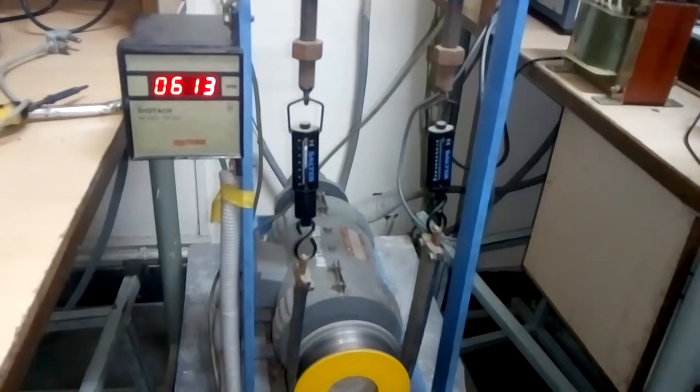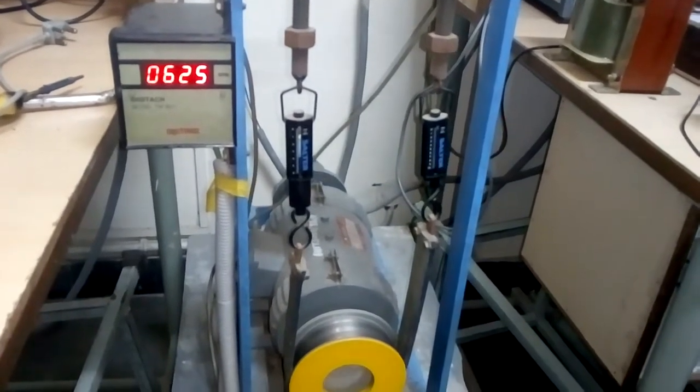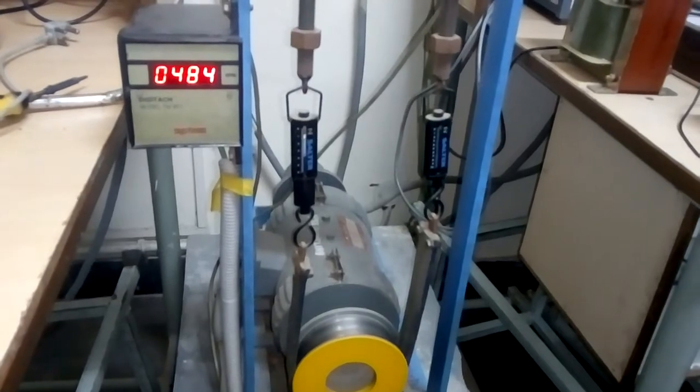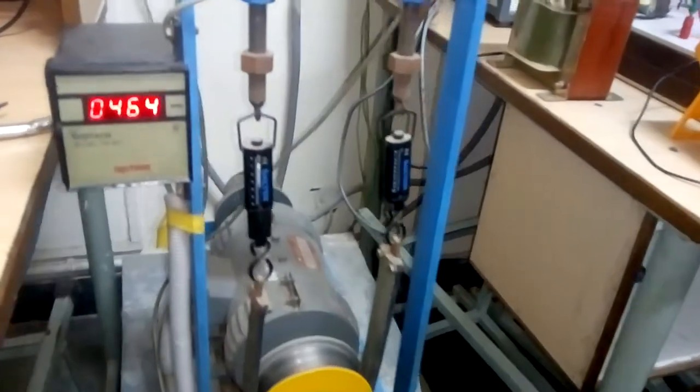That means by using this class D chopper we can also control the speed. But what happens here? First quadrant and fourth quadrant operation will be achieved. So this is about class D chopper.